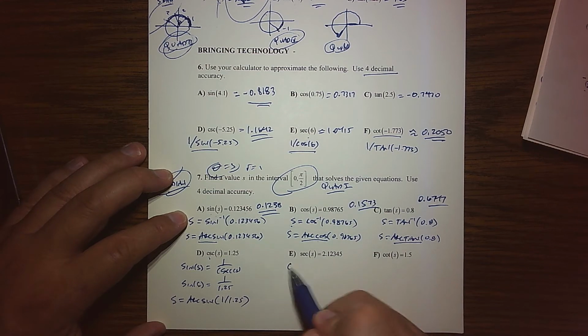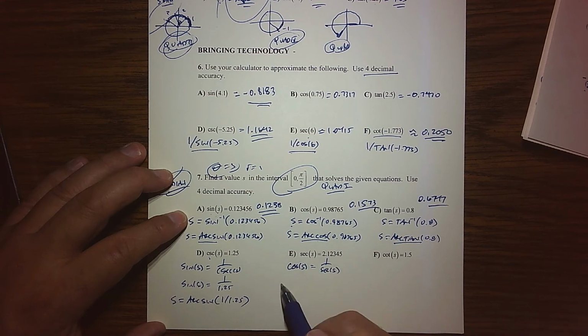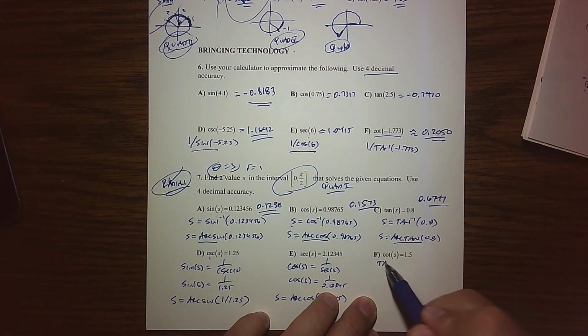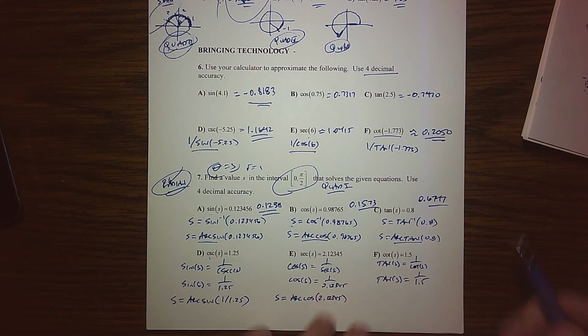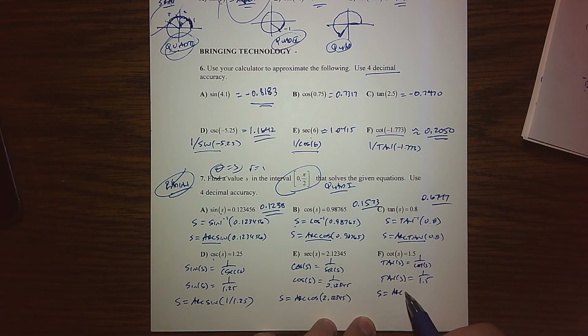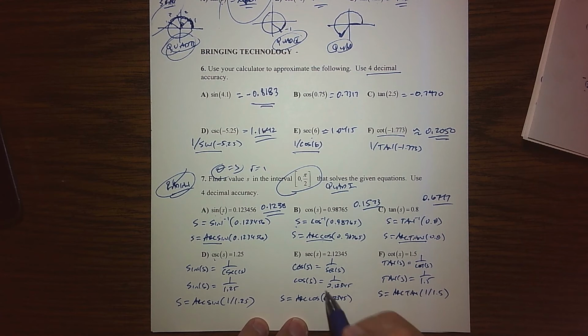Same thing here. We know that the cosine of S is 1 over the secant of S. So this tells us that the cosine of S is 1 divided by 2.12345. So S, in this case, would be the arc cosine, or the inverse cosine, of that number. And cotangent, well, we know that the tangent of S is 1 over the cotangent. So the tangent of S is 1 over 1.5. And that means that S would be the arc tangent, or the inverse tangent, of 1 divided by 1.5.